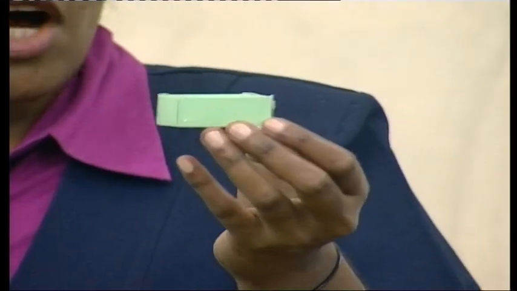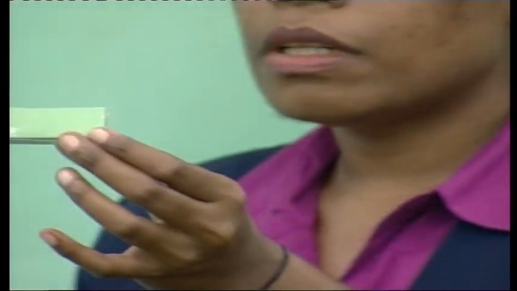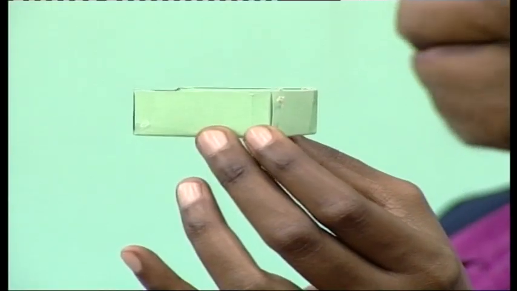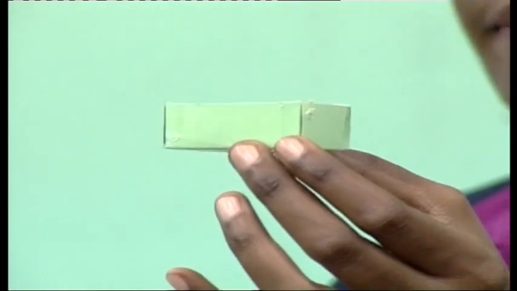What do I have here in front? A cube or a box. It's not a cube, class. It's a box, or we can say it's a cuboid. Now what we're going to do is find out the capacity of this cuboid.